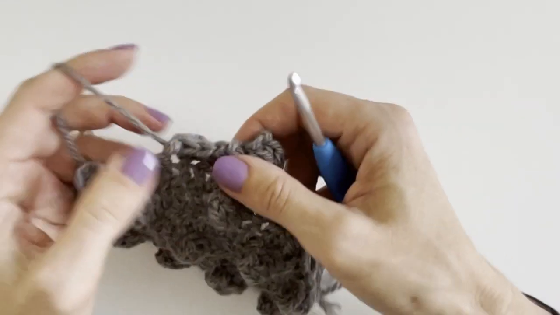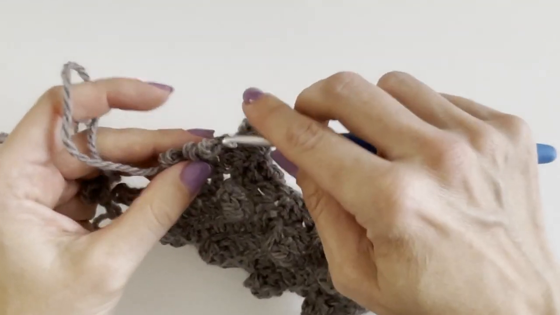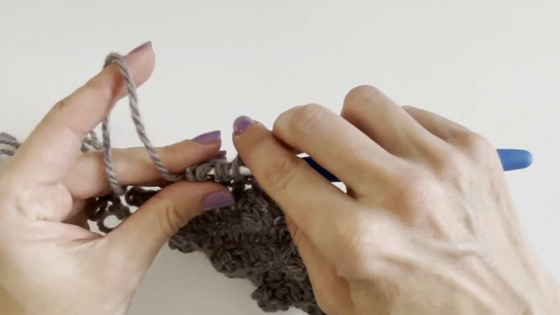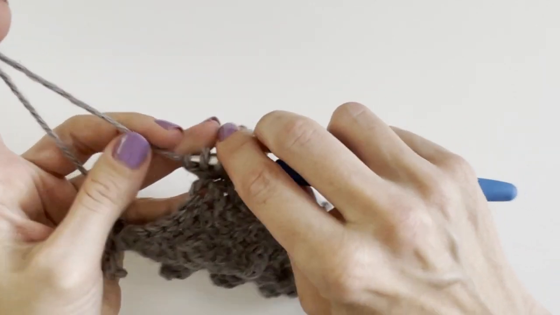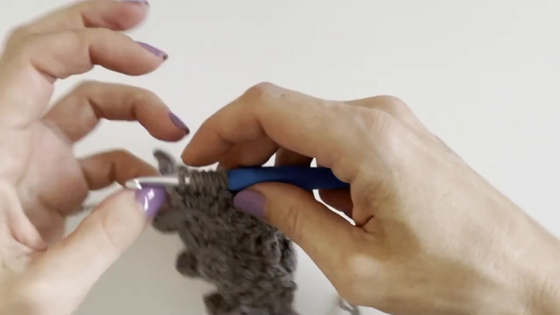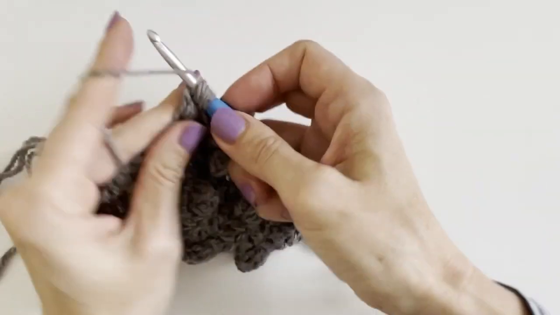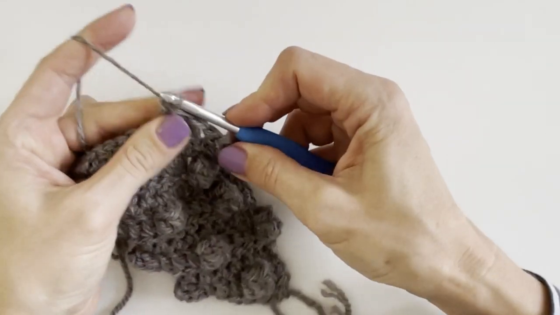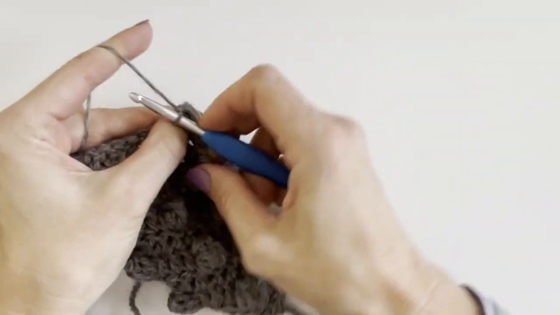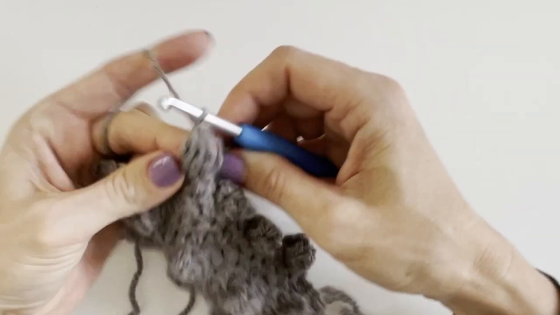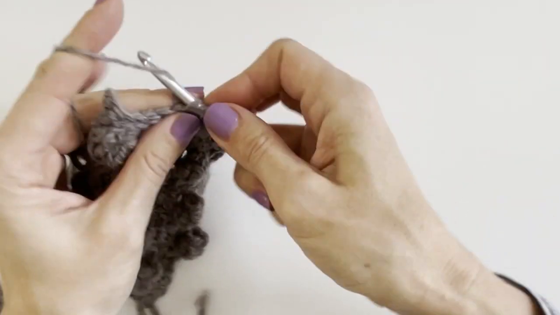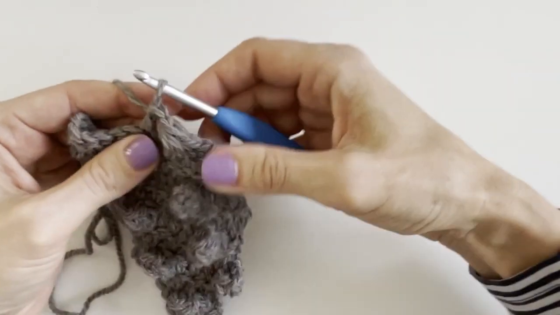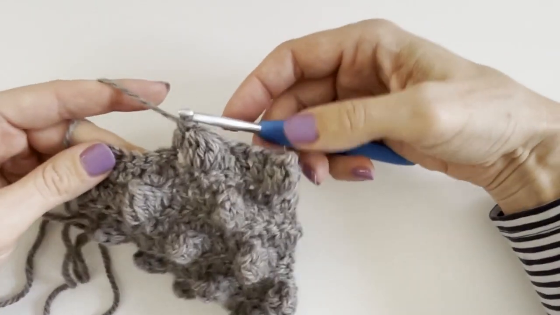The bubble will be on the other side. But if you need the bubble on your face side, secure with 1 stitch and work 1 treble crochet UK or 1 double crochet US. Now the bubble is on this side.